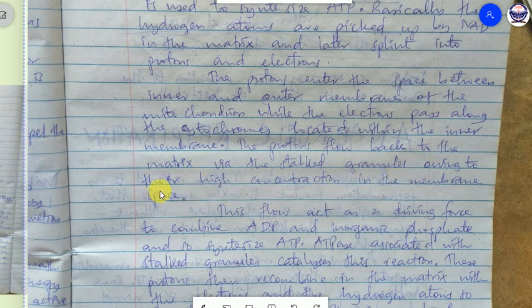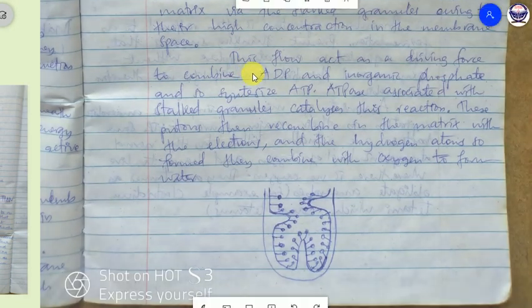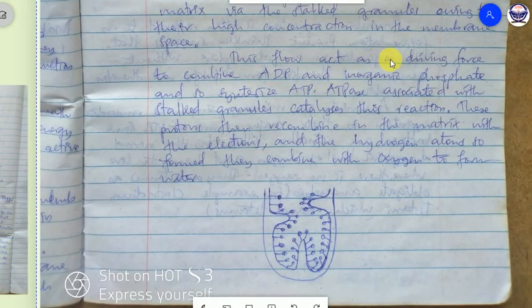Kwa tunavyokuwa tunasafirisha protons kutoka kwenye intermembrane space kurudisha kwenye matrix, tunatengeneza nini? ATP. This flow acts as a driving force to combine ADP and inorganic phosphate and so synthesize ATP. ATPase associated with the stalked granules catalyzes this reaction.